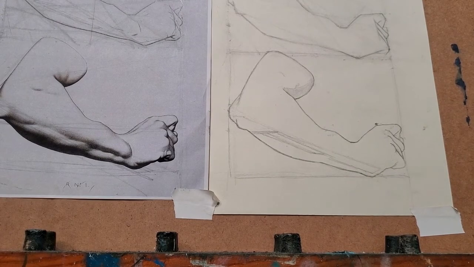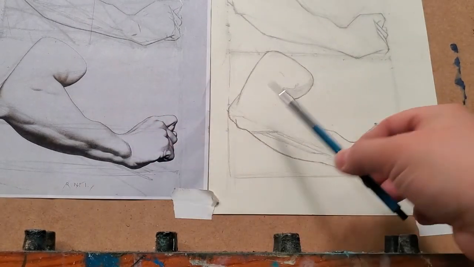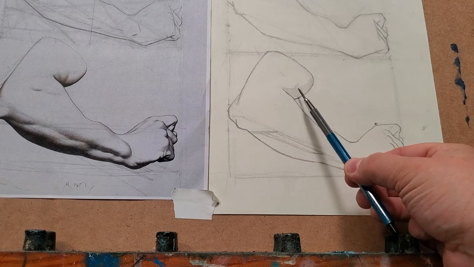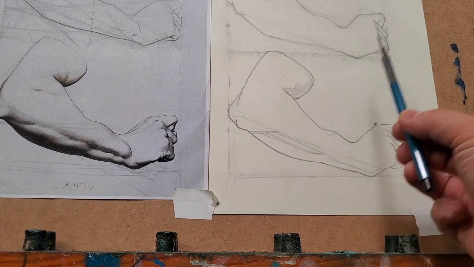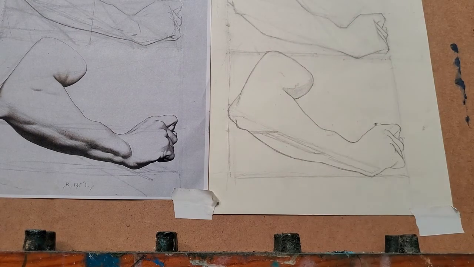So when you find a shadow shape, I want you to very lightly, very lightly, kind of color that in, so to speak, or render that in. But I don't want it to be dark at all. Okay?